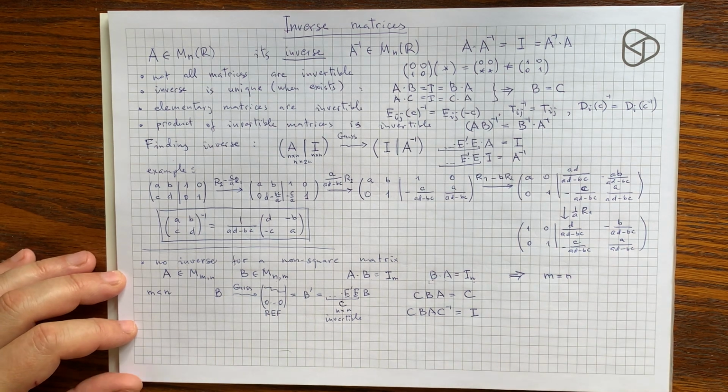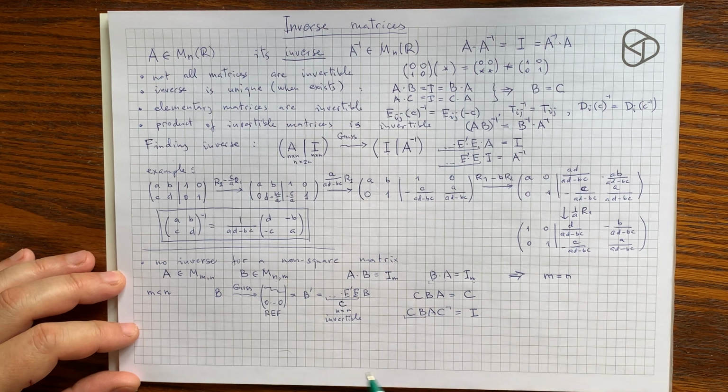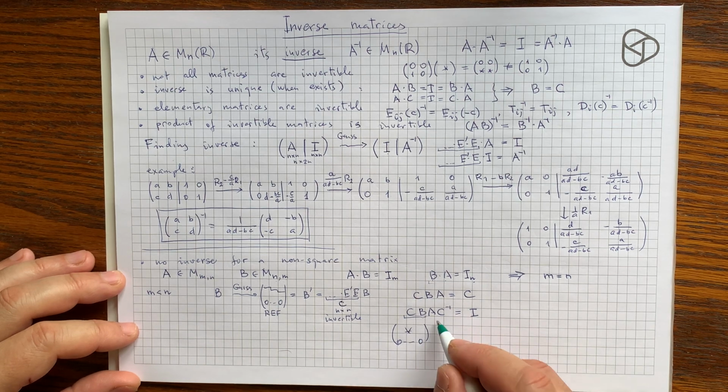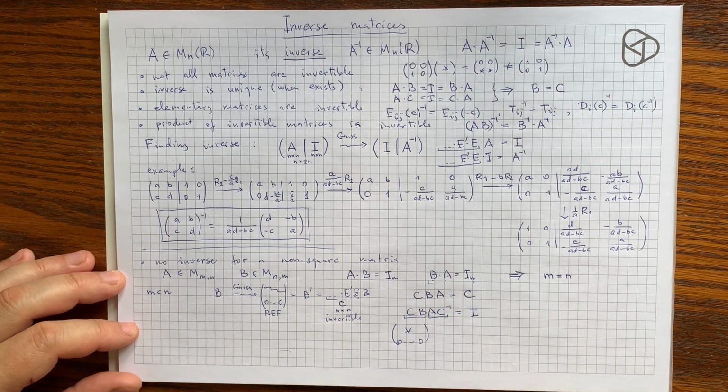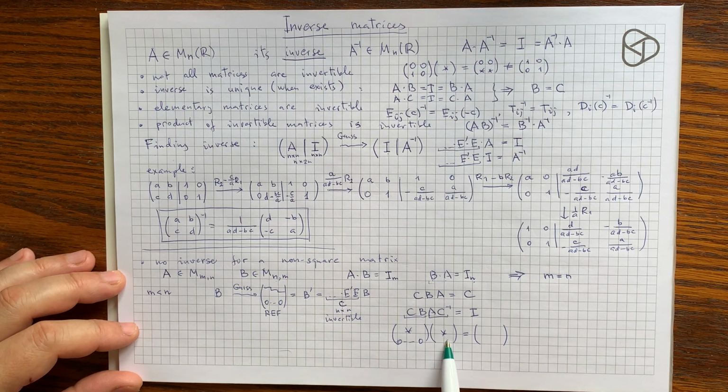That way we'll create the identity matrix in here. So now let's look at what happens. In this matrix, we have the last row being all zeros. Whatever happens in this matrix, we don't care. We are going to have the last row of the product being all zeros again.